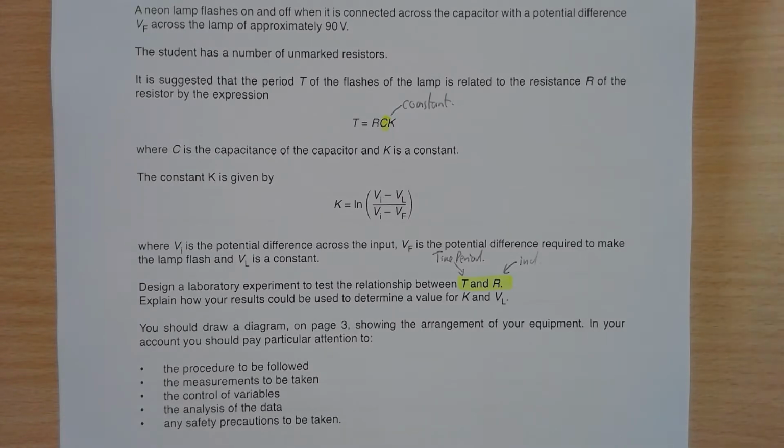So we've got to think about a labeled diagram, how the DC power supply would be positioned, where we'd put the neon lamp, and some method of measuring the resistance of the resistors.